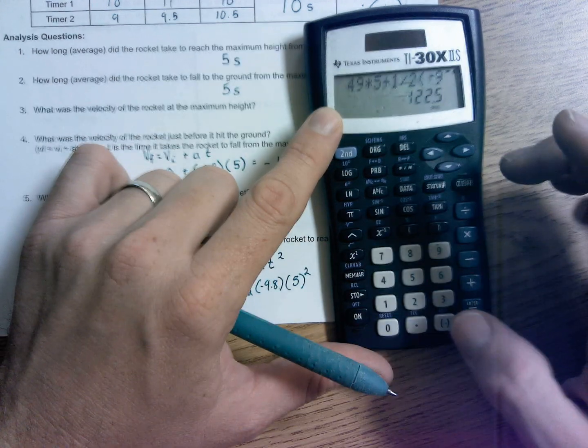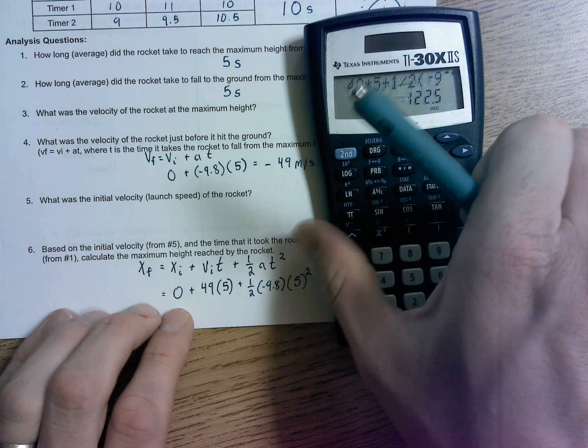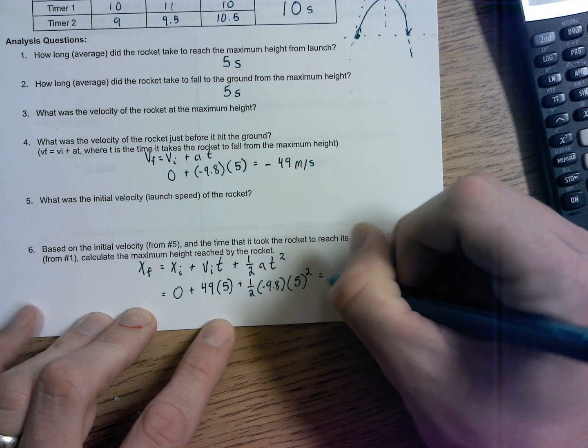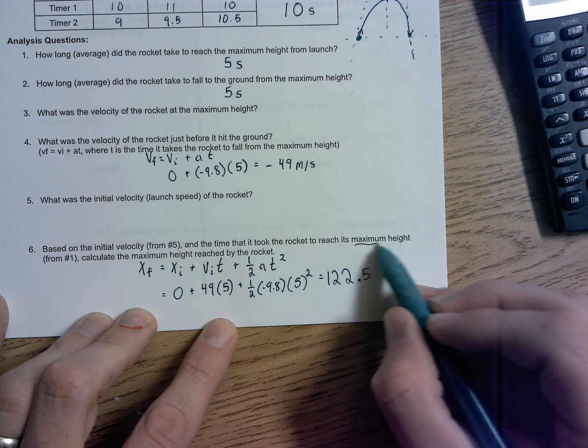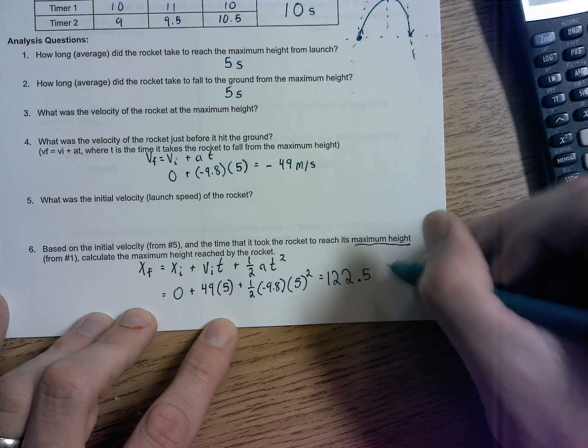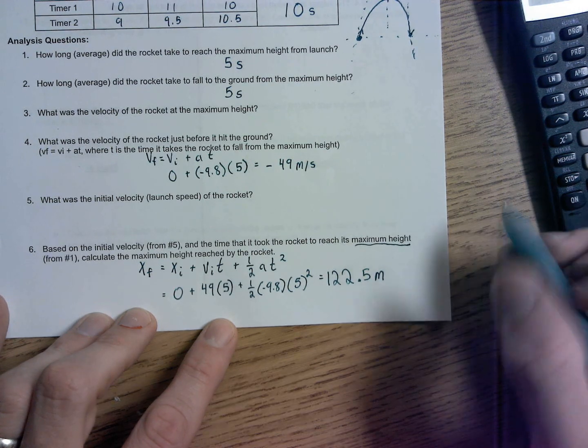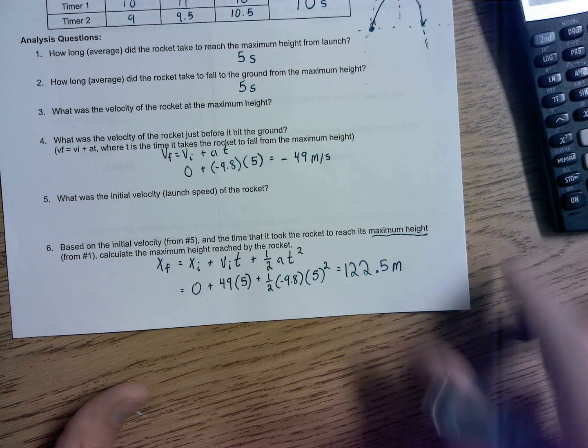There it is. And we get 122.5. What's our unit? Well, it's asking us for the maximum height. So what do we measure height in? Measure it in meters. Okay, there it is. There's the front page. Let's see what else.